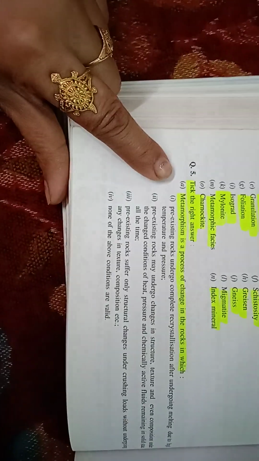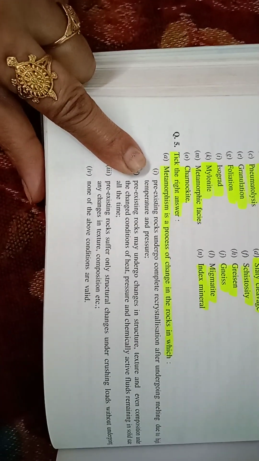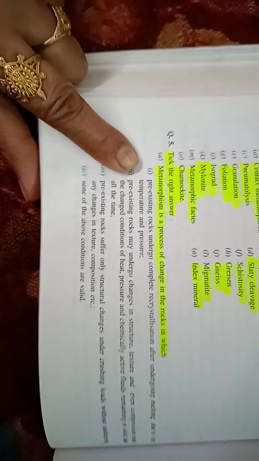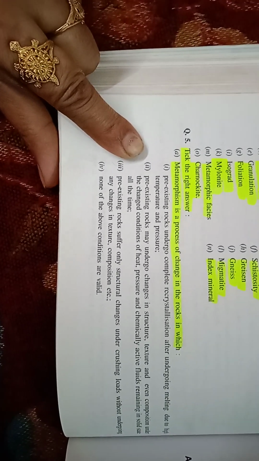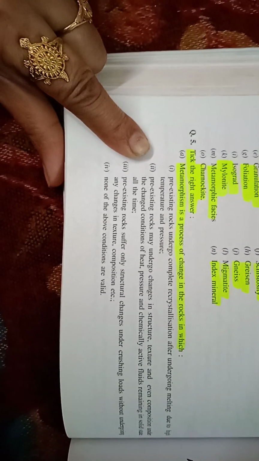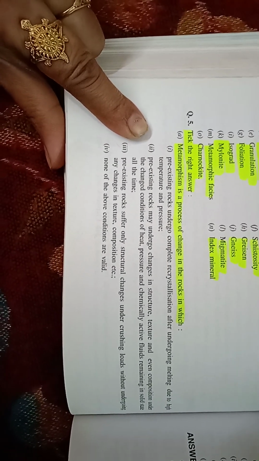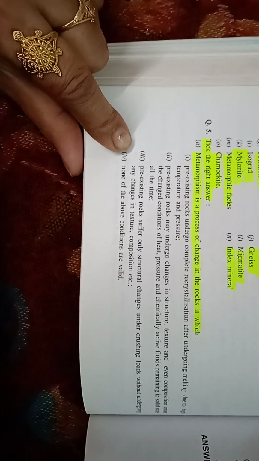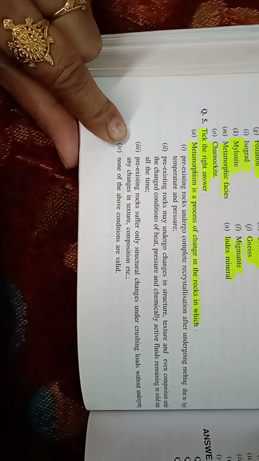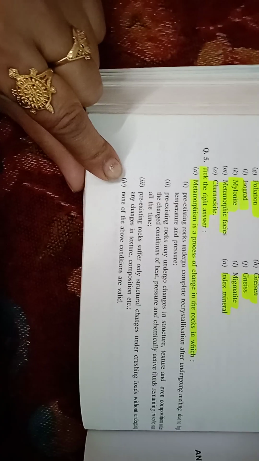First, metamorphism is a process of change in the rock in which the pre-existing rock undergoes a complete recrystallization after undergoing melting due to high temperature and pressure. Second, pre-existing rock may undergo change in structure, texture and even composition under the changed conditions of heat, pressure and chemically active fluids, remaining in solid state all the time. Third, pre-existing rock suffers only structural change under crushing load without undergoing any change in texture or composition. Fourth, none of the above conditions are valid.